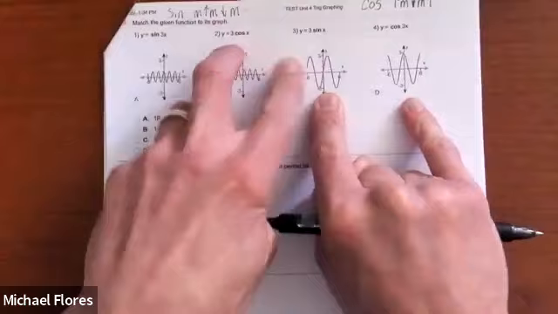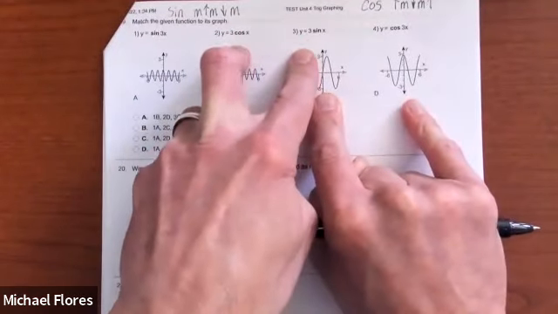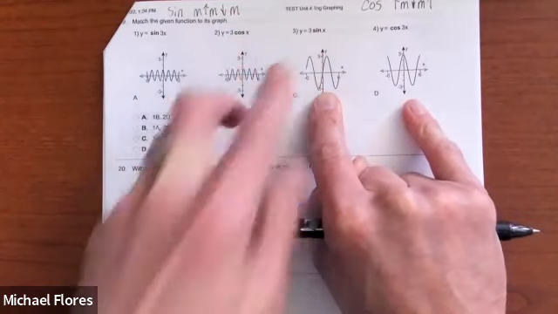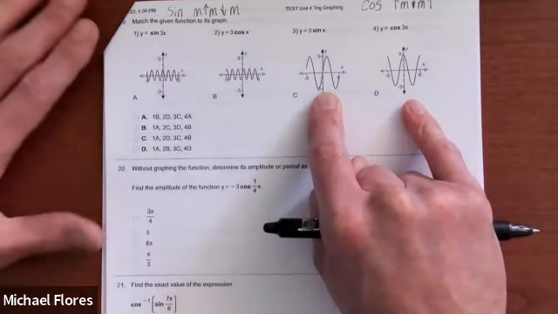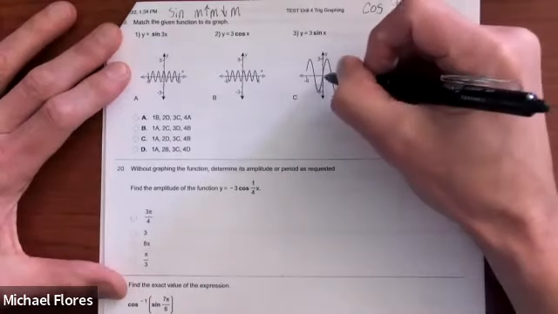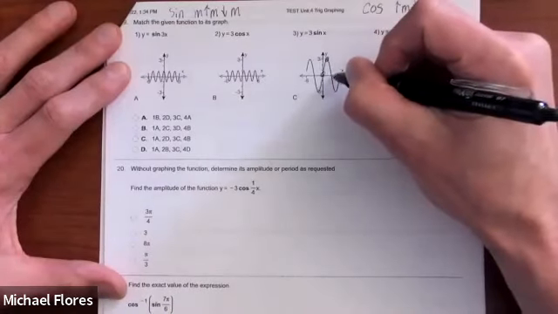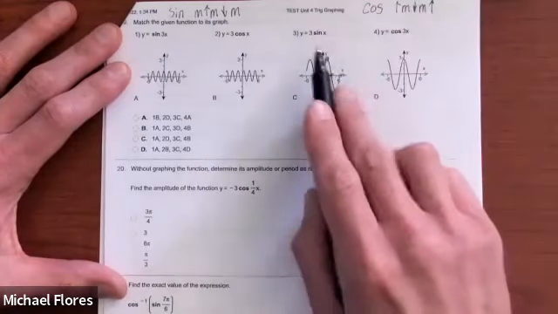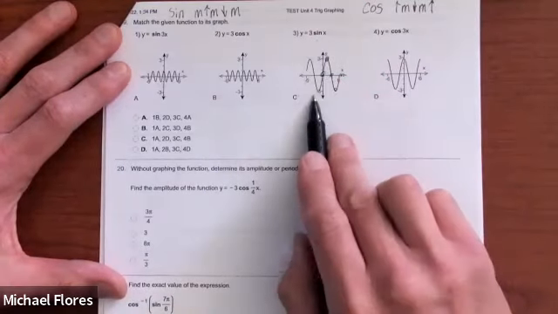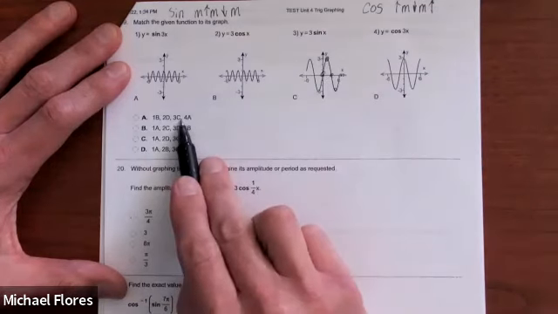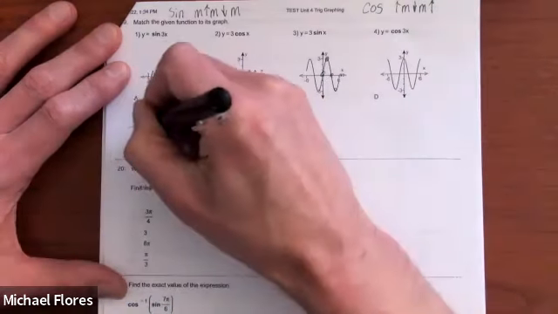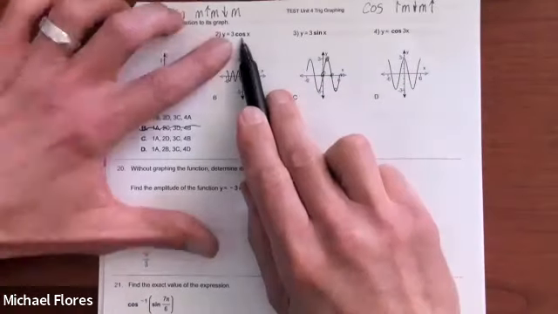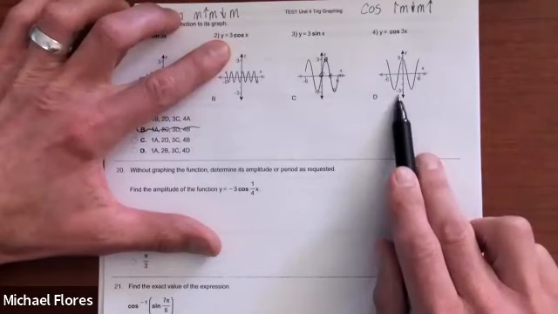So these two graphs must go with these two functions here because those are the only ones that have amplitudes of 3. Well, one's a cosine wave, one's a sine wave, so we just have to figure out which one matches our pattern. This one starts middle, up, middle, down, middle. That's a sine wave. So 3 must go with C. Therefore, this one must go with D.